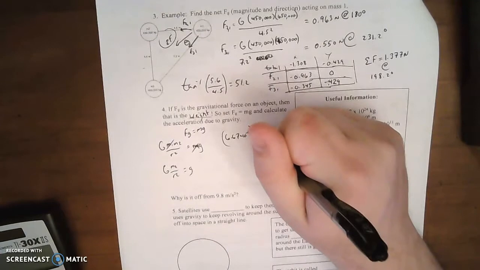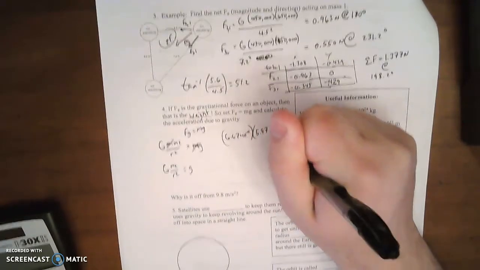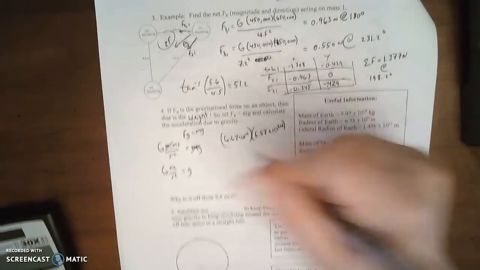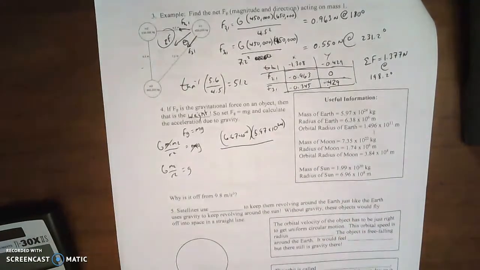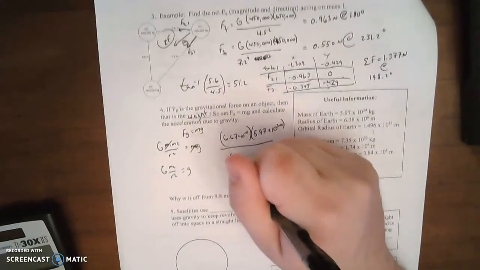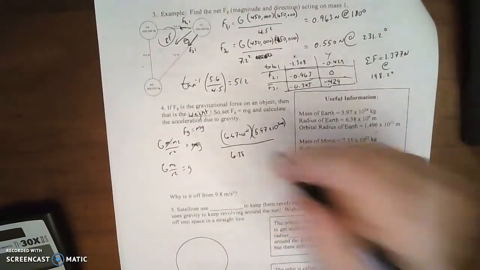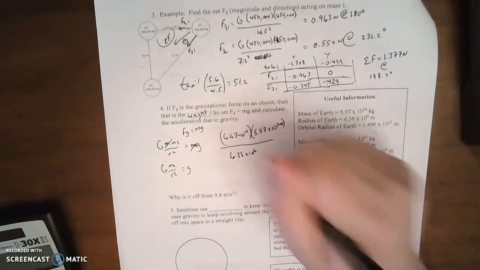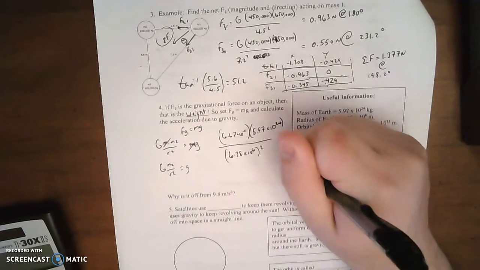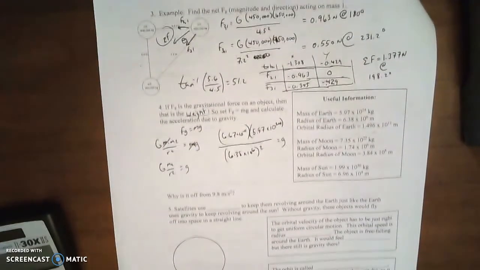The mass of the Earth is 5.97 times 10 to the 24th kilograms, which is a lot of mass. We'll divide that by the radius of the Earth, which is given here as 6.38 times 10 to the 6th. And don't forget that should be squared.